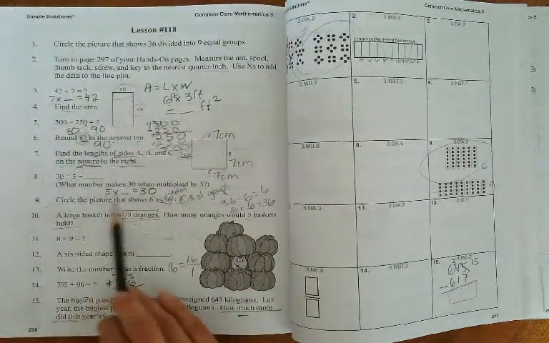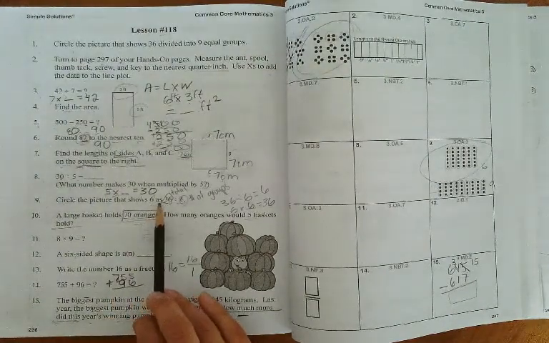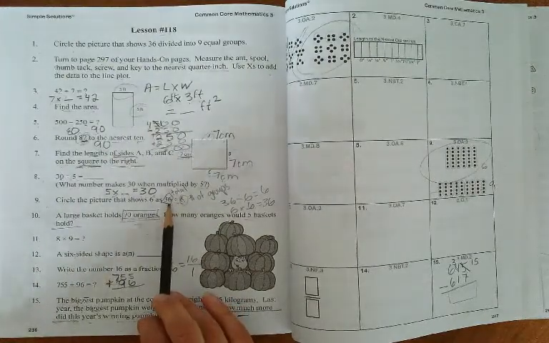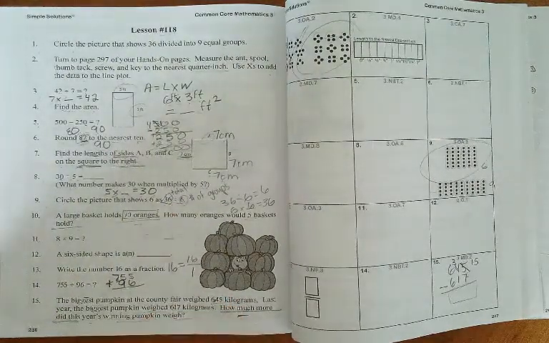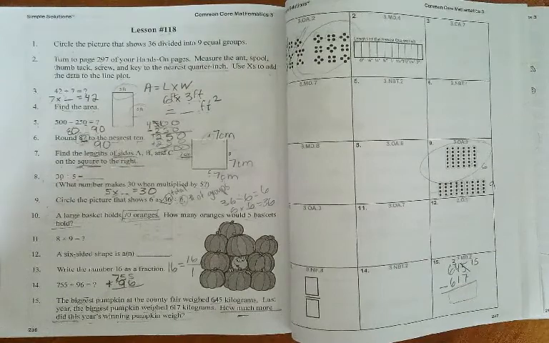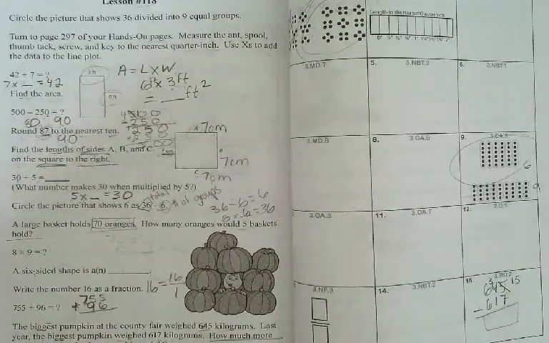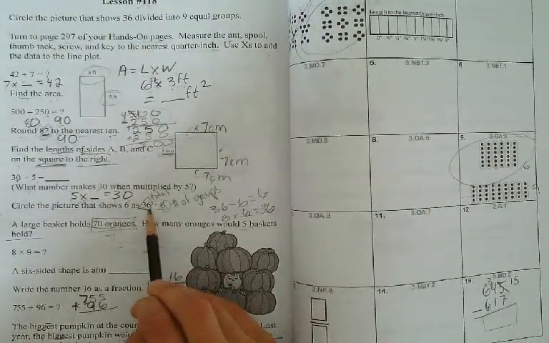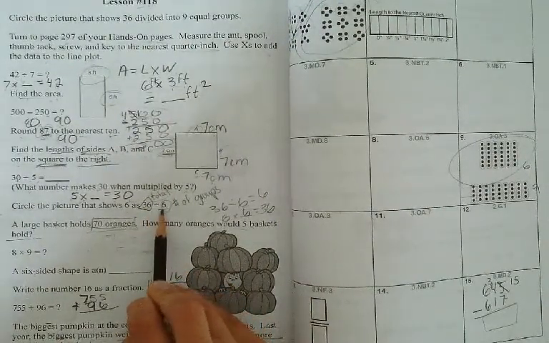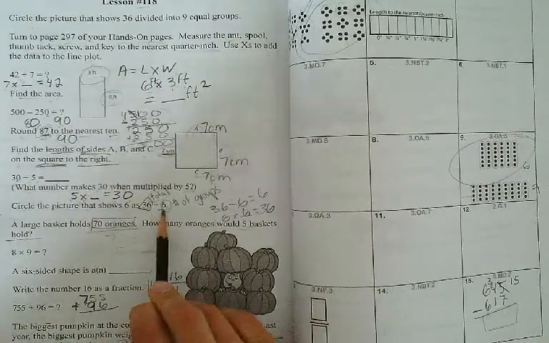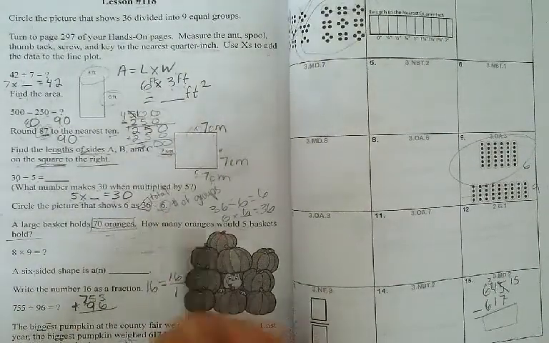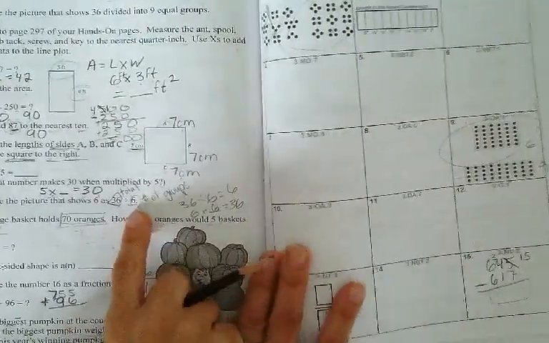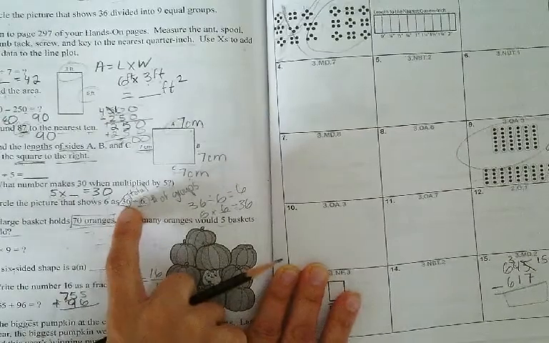Number 9. Circle the picture that shows 6 as 36 divided by 6. And how to read a division equation is that, I'm going to zoom in case this is a bit too far away. 36 is our total. We start division equations with our total. And then this number in our equation represents our number of groups. So I can look over here. I should have a number of 6 groups and a total of 36.